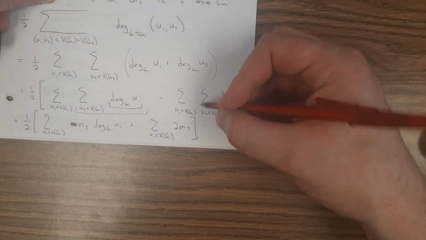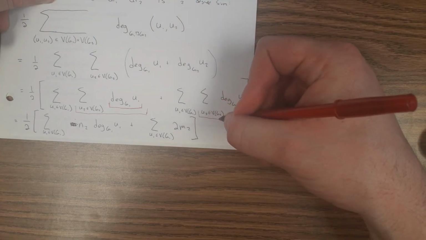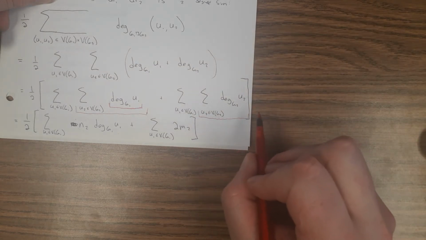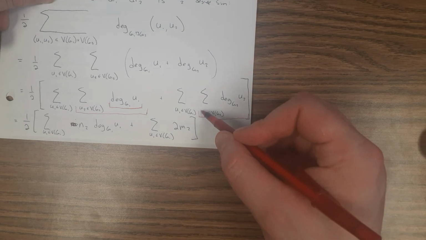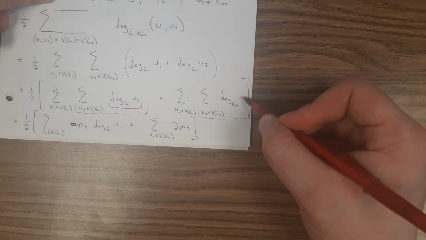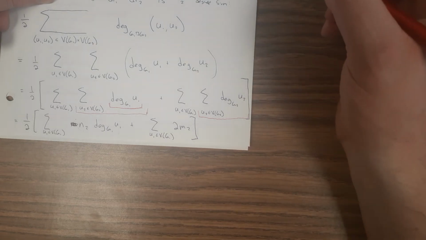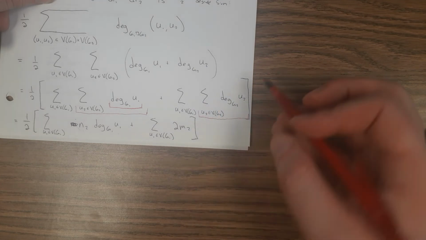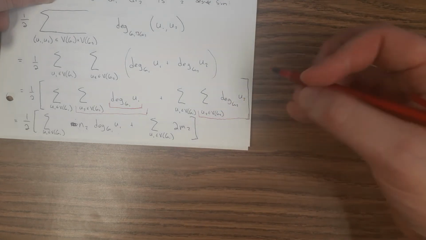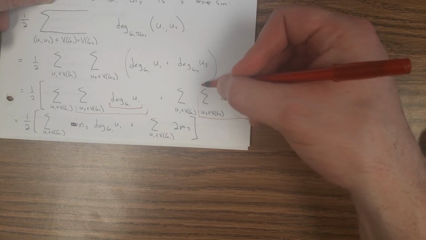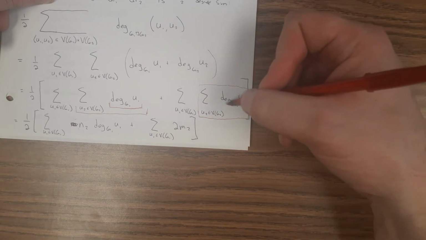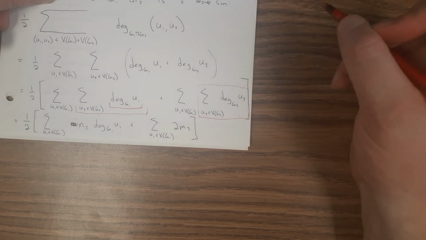Over here, I would also like to figure out what is the inner sum. I can't say the same thing as I said last time, because the inner sum is summing over u2's, and the term does depend on u2. But that's okay. I know what this sum is anyway. If I look at this inner sum, this is actually the sum over all the vertices in G2 of their degrees.